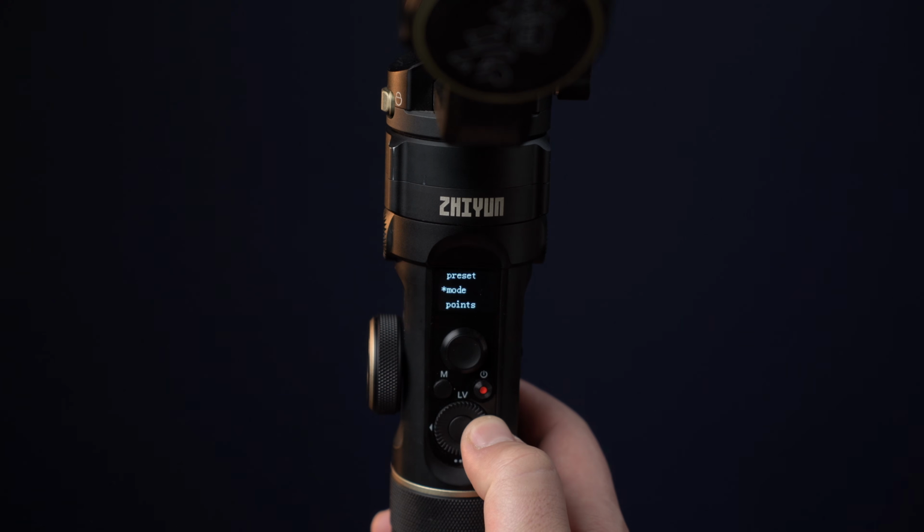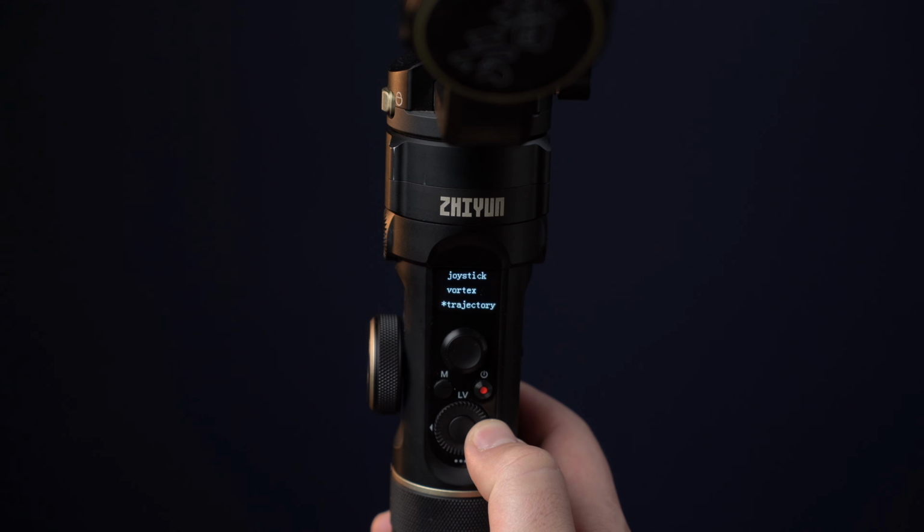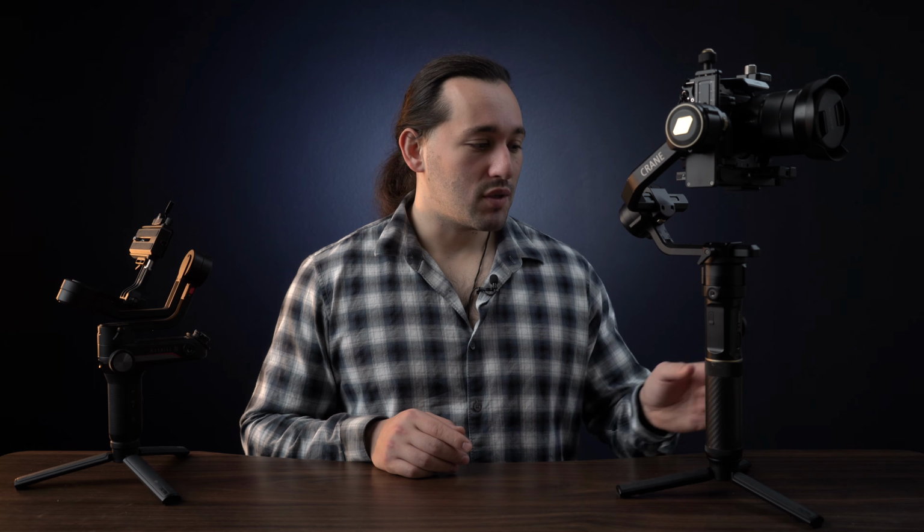And trajectory mode is basically what I mentioned earlier in the video, where the gimbal will have its own certain keyframes and automatically move its tilt, pan, and roll axes. So we have multiple options here. We have preset mode, points, time, preview, and start. So we first have presets, and this will allow you to save any current setting that you have for these auto modes, and that way you can easily access them whenever you're using your gimbal.